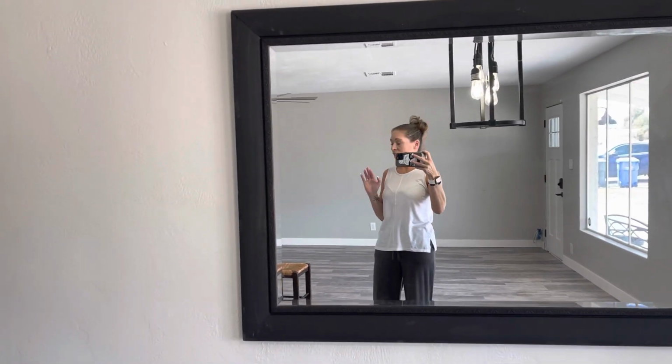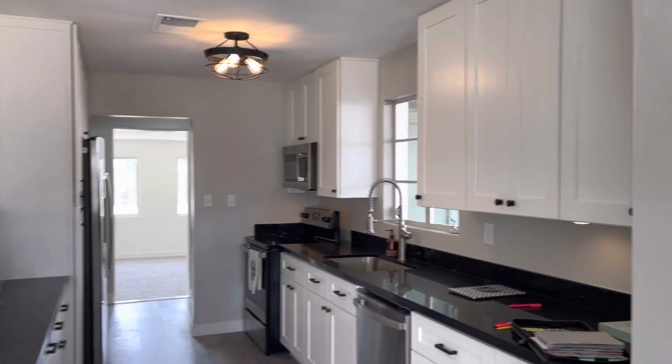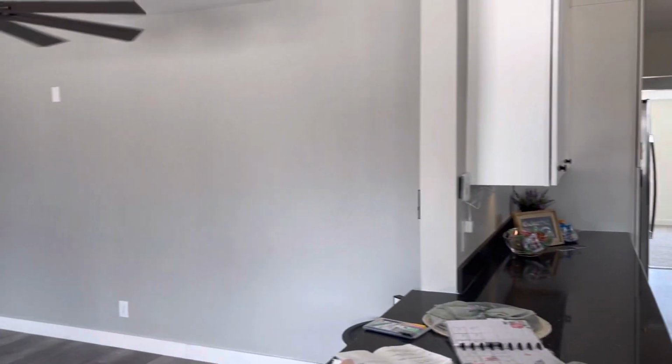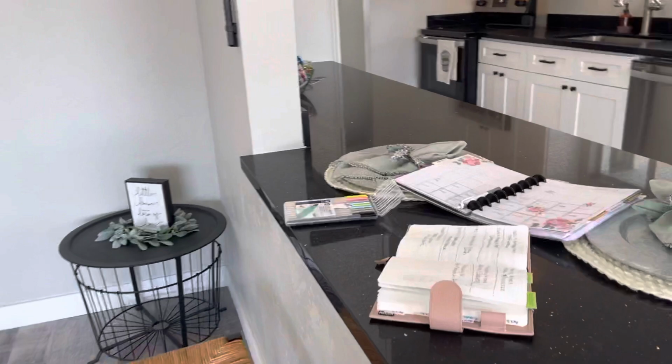How are you? I'm here at the investment house doing an open house to see if we get any stragglers, potential future sellers, etc. But here's a quick walkthrough. Look at that kitchen, it turned out great. I love it. But anyway, so I wanted to pop in real quick.